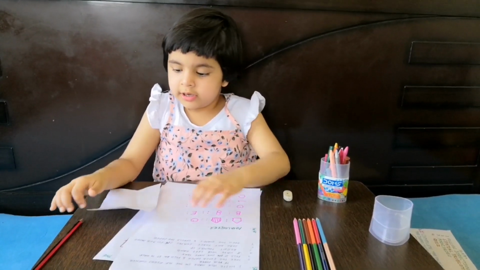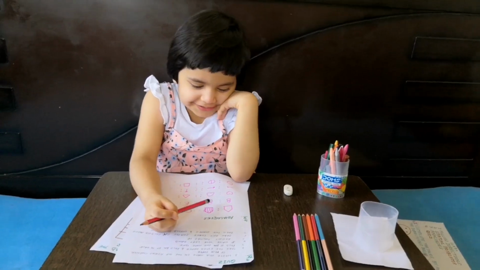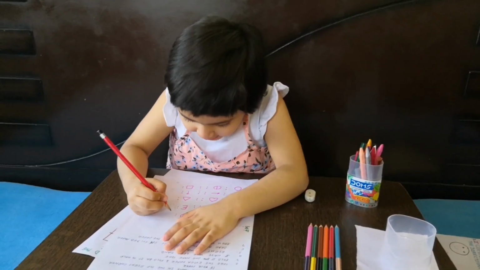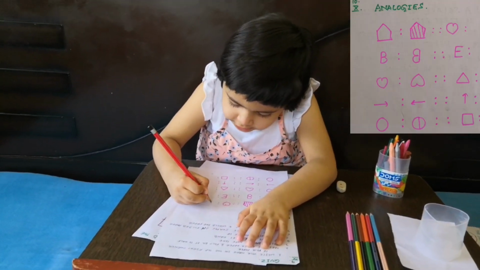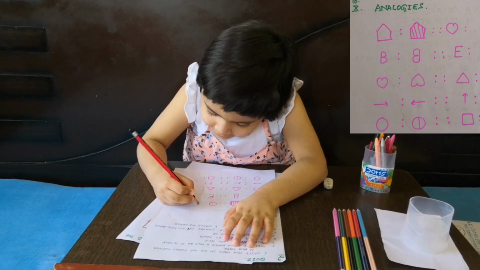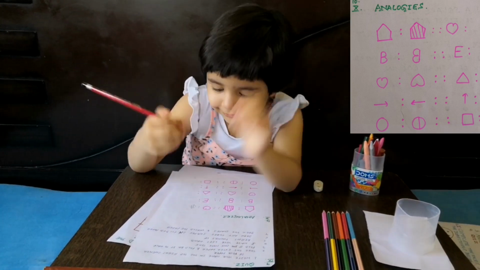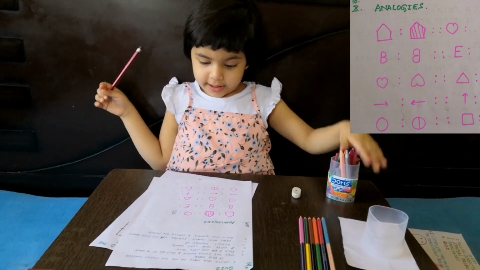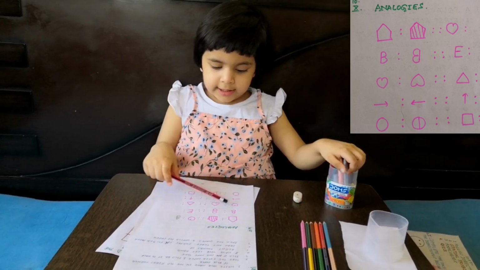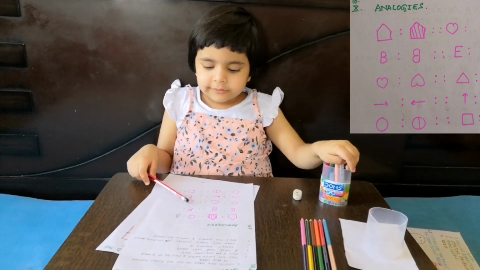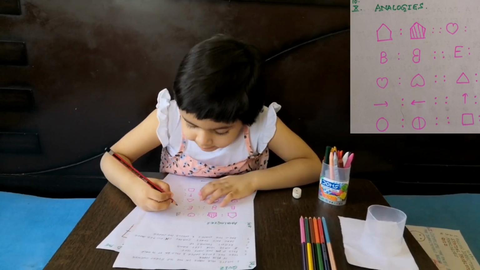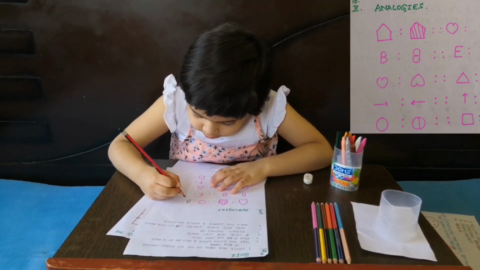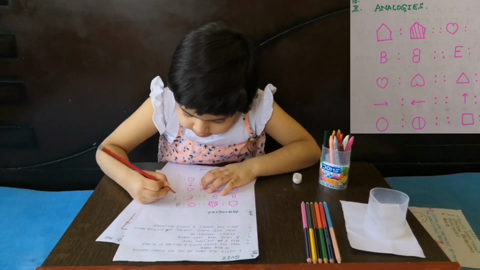And this is a heart. Then I will draw a heart with one line. What has it become? Ta-da! Okay. So now it's mirror reflection. When you see in the mirror, what does it become? Right becomes left. Left becomes?